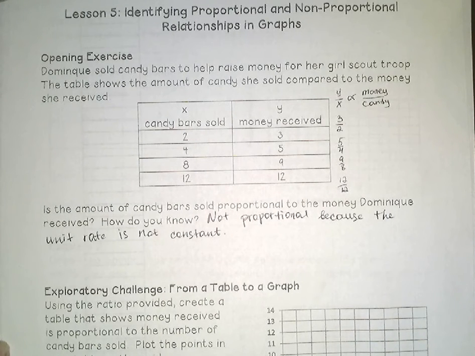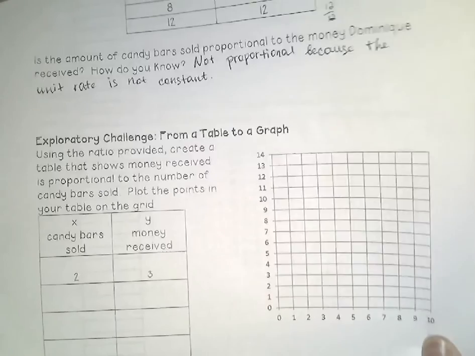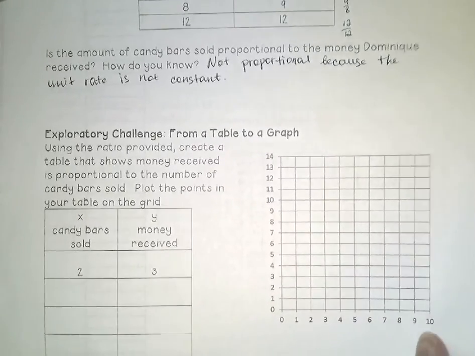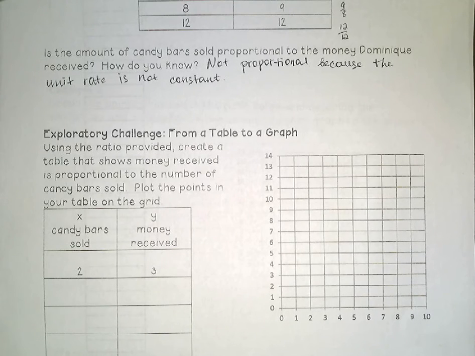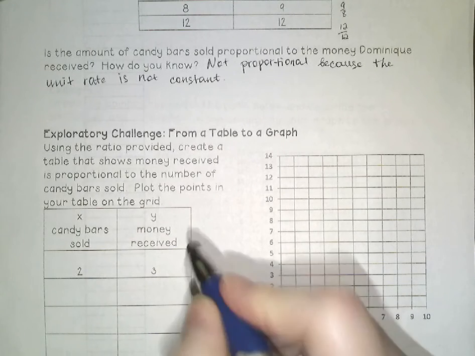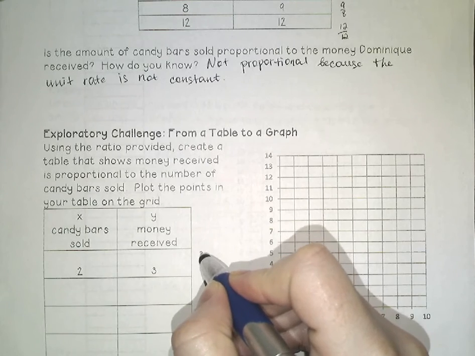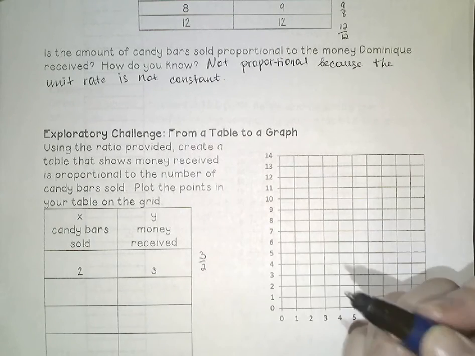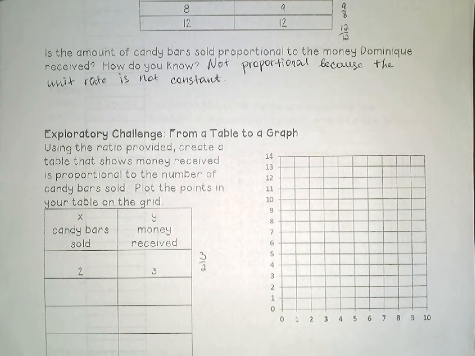Exploratory challenge. Using the ratio provided, create a table that shows money received proportional to the number of candy bars sold. Plot the points in your table on the grid. Okay, so we are going to create a proportional relationship. How do I do that? So I have a ratio of 3 to 2, right? I can make a proportional relationship by making equivalent fractions.